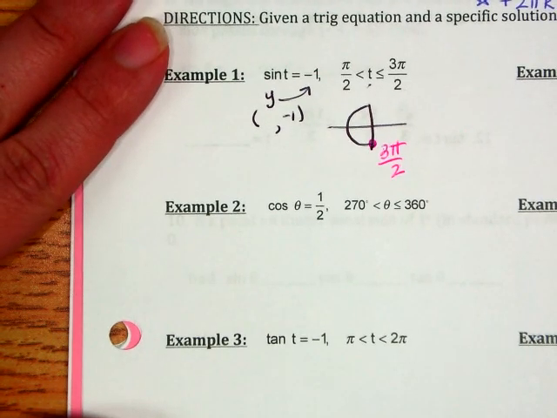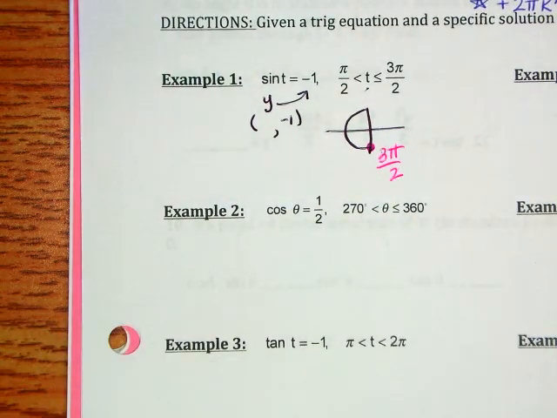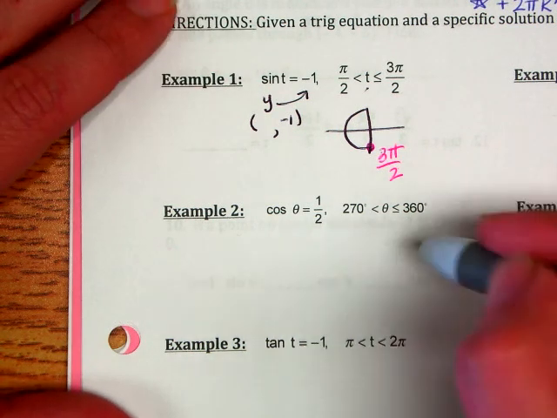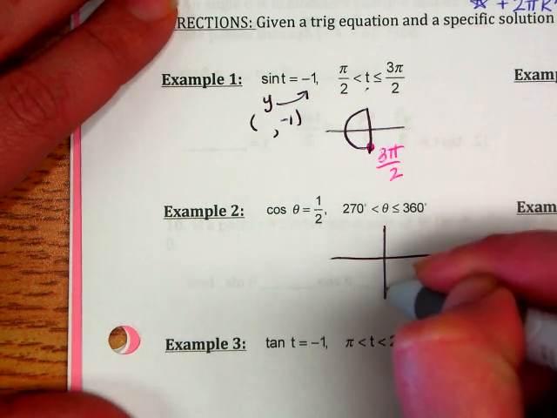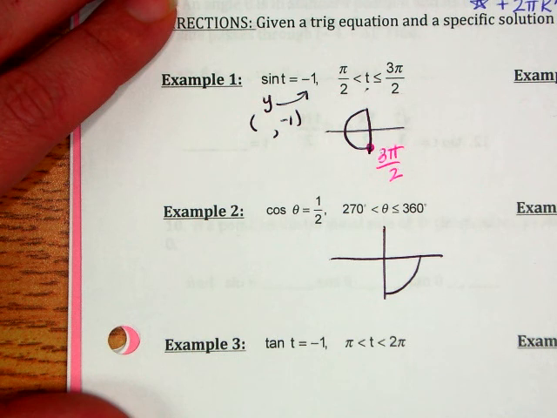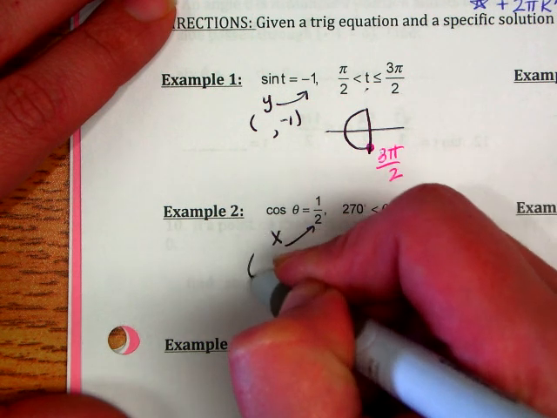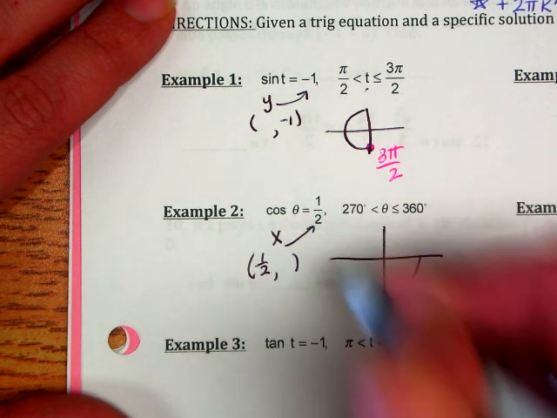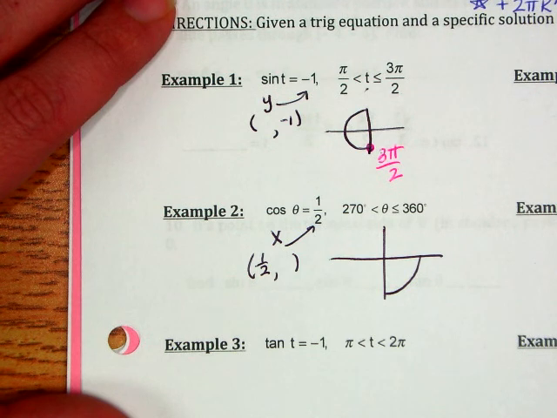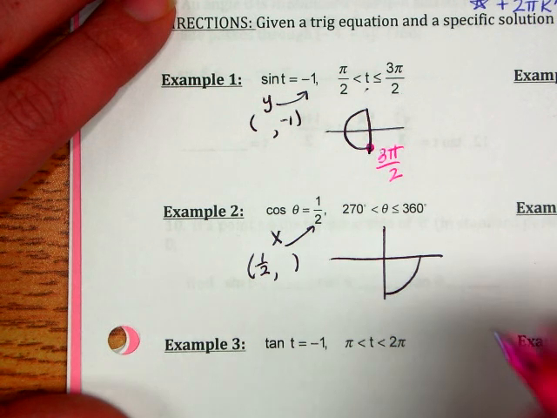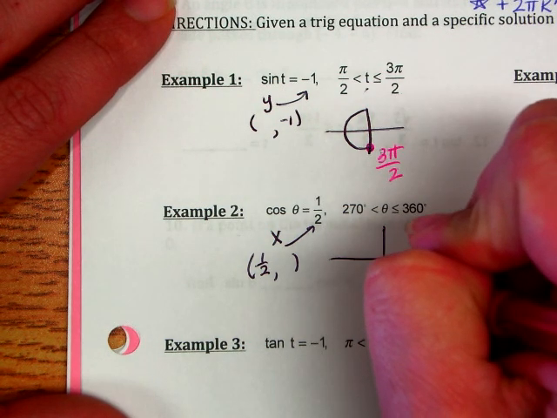Moving to example 2, I'm going to also start with the restrictions of 270 to 360. That's going to be quadrant 4. Cosine is going to be the x. So I'm looking where I have an x of 1/2, no matter what y is, because everything is restricted since we're dealing with unit circle values. The location on the unit circle of x as being 1/2 is going to be right here.